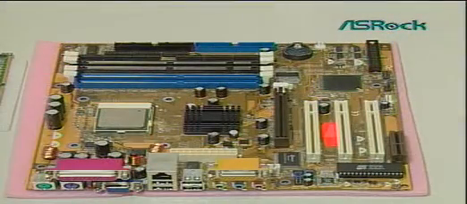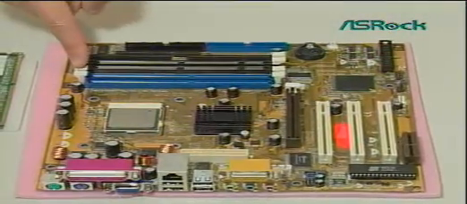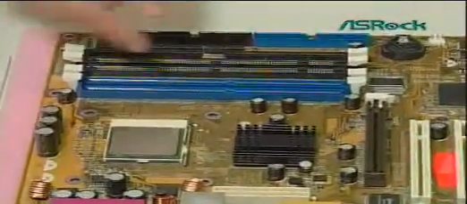Next, we are going to install a memory module onto a motherboard. Step 1. Unlock a DDR DIMM slot by pressing the retaining clip outward.